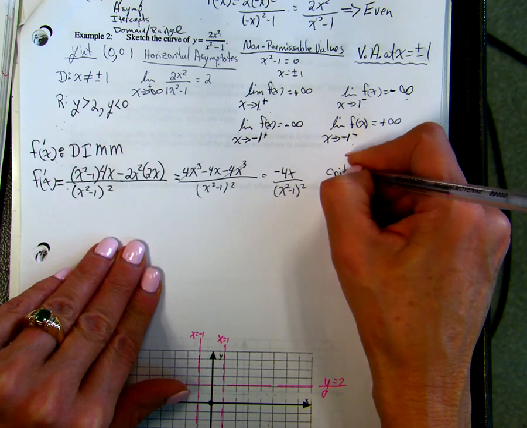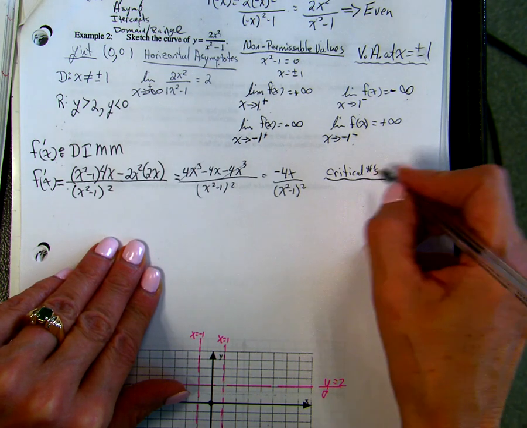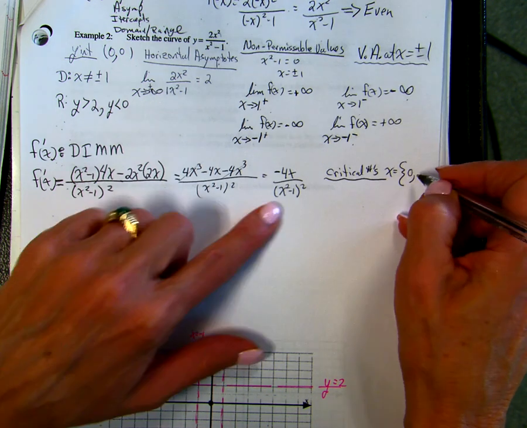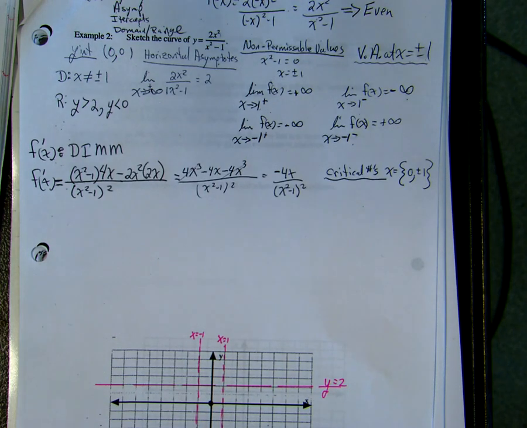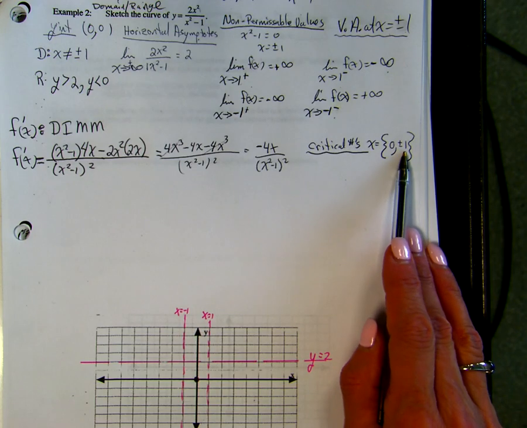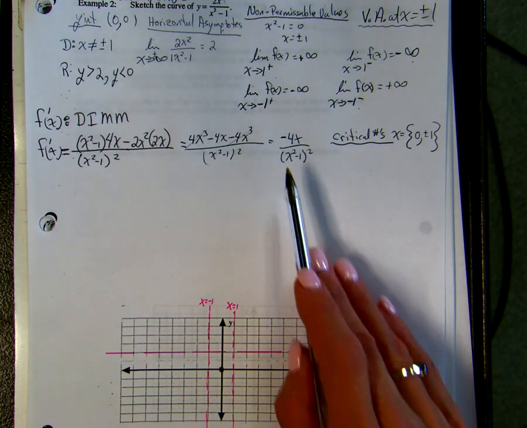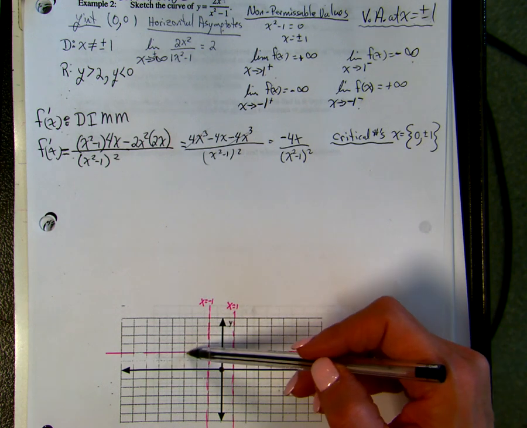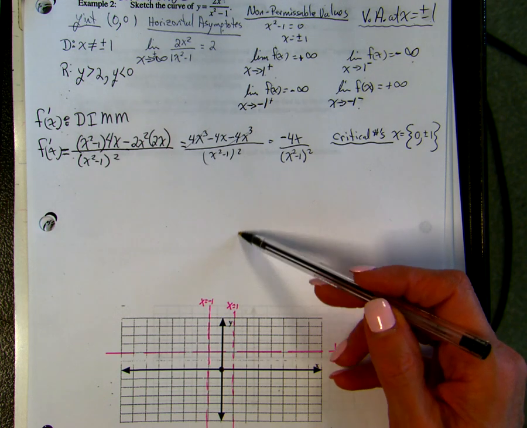And with our first derivative, we find our critical numbers. Critical numbers occur when our derivative is either 0 or undefined. Okay, please note that these critical numbers are your asymptotes, at which point your derivative is undefined. Why is that derivative undefined? Because as you get closer and closer to 1, your function goes up, up, up.